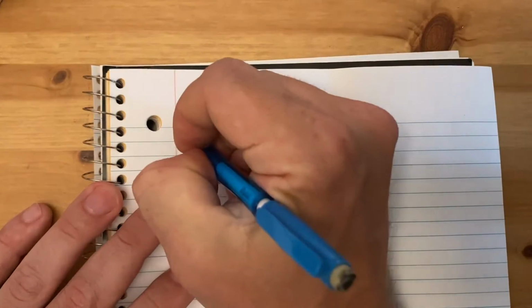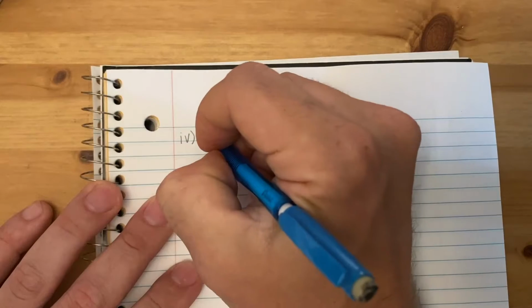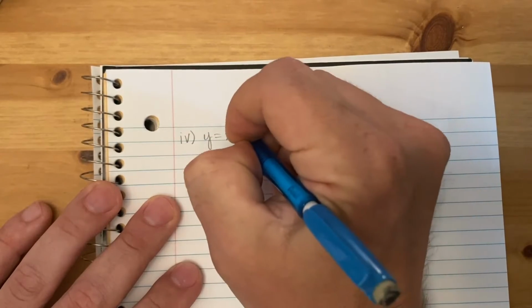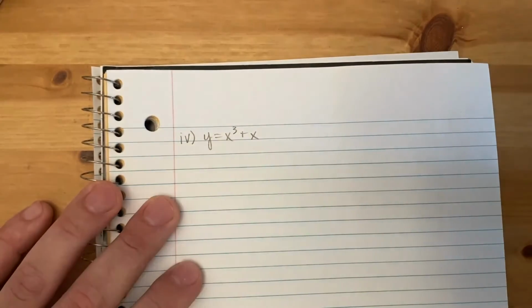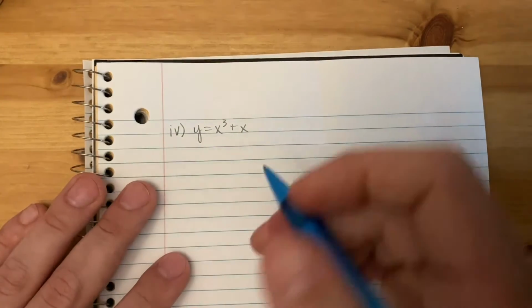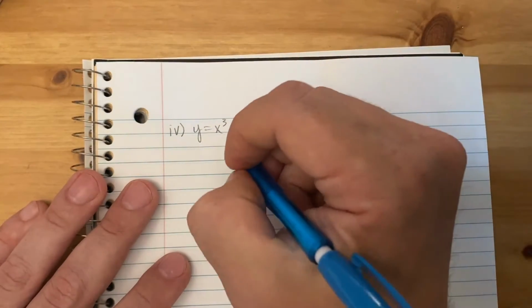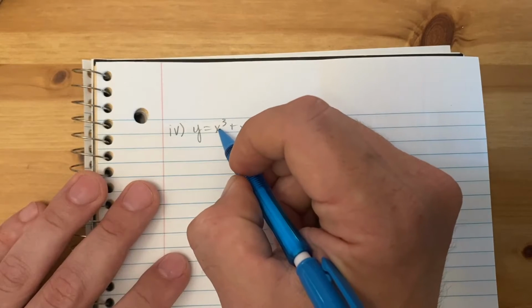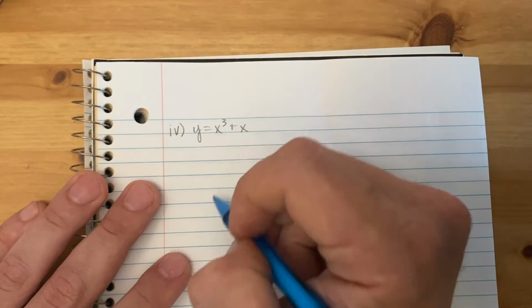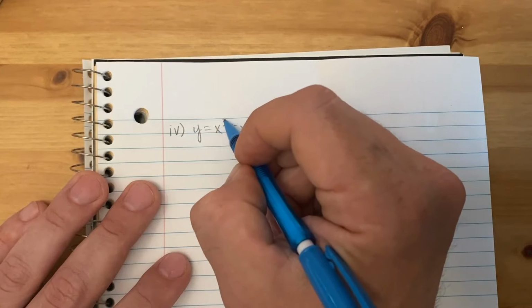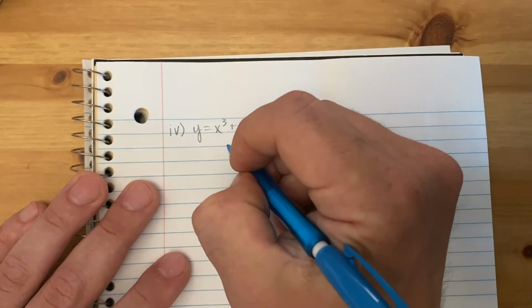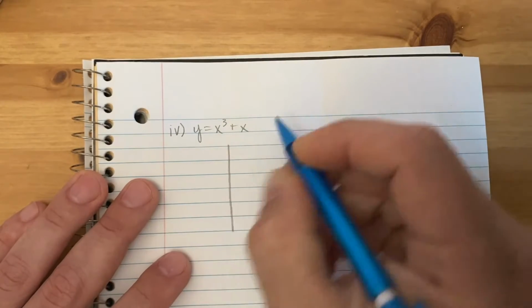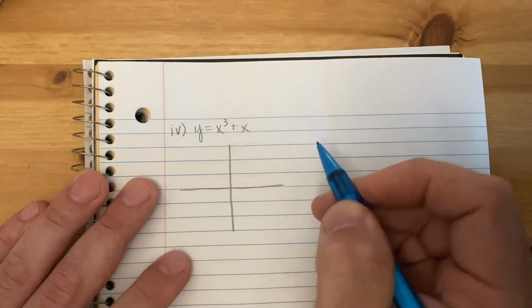Okay, the fourth equation is y equals x cubed plus x. So this is more difficult. I don't know right off the bat what this looks like, but I can guess that it's going to have an S shape based on this x cubed. So that's my guess. So let's just plot some points and see what it looks like.